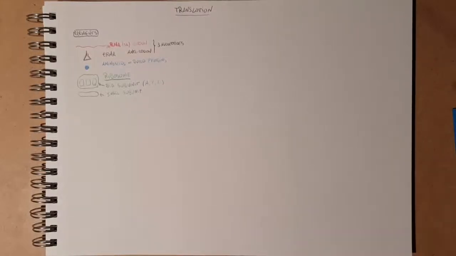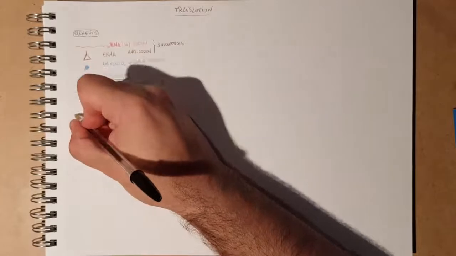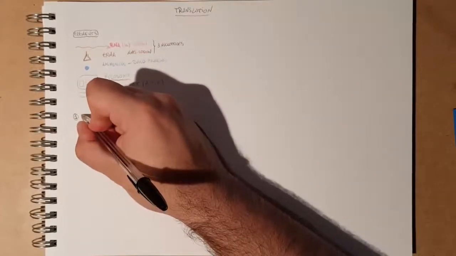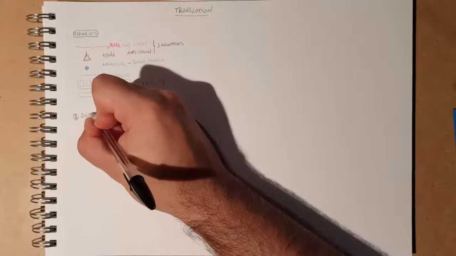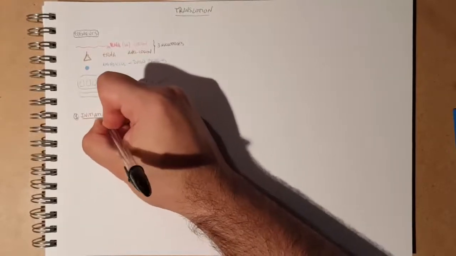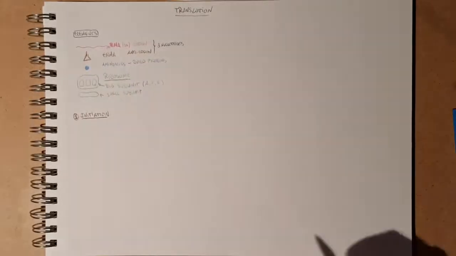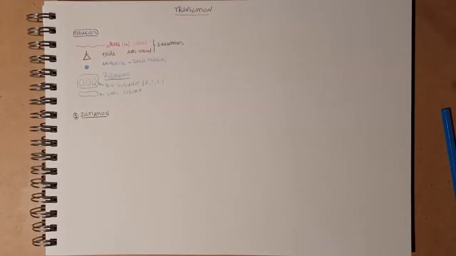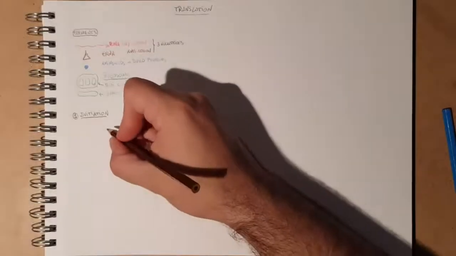So translation starts with one that we're going to call initiation. In the initiation process we're going to start the whole thing. First of all we're going to join the tRNAs with the amino acids.